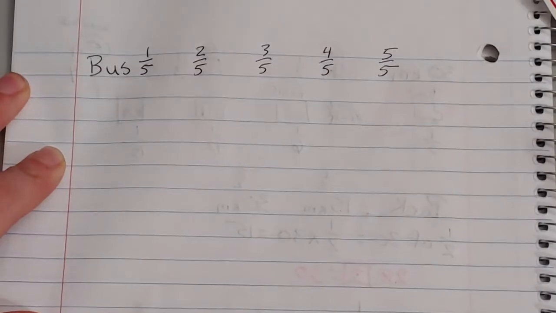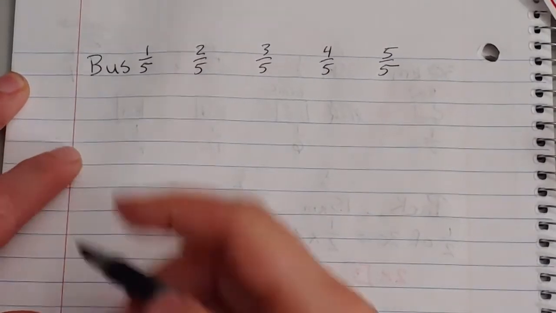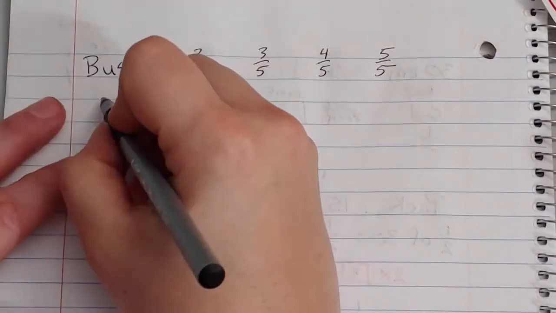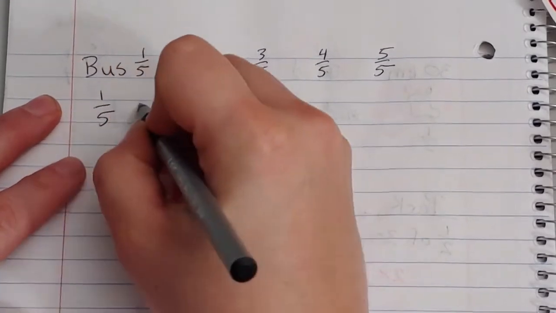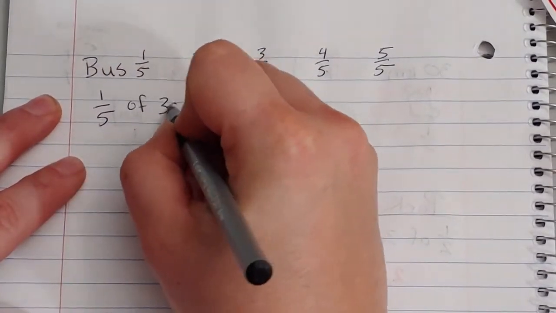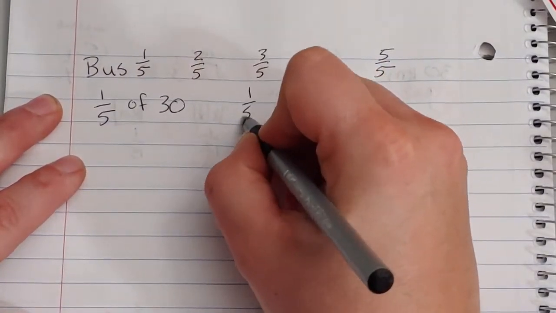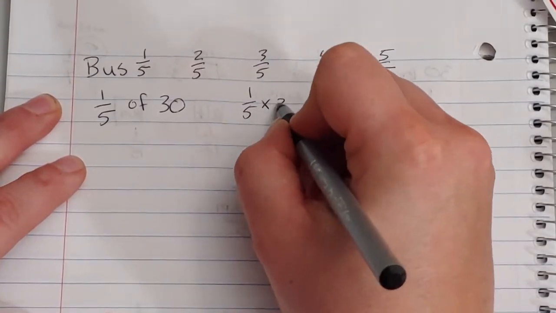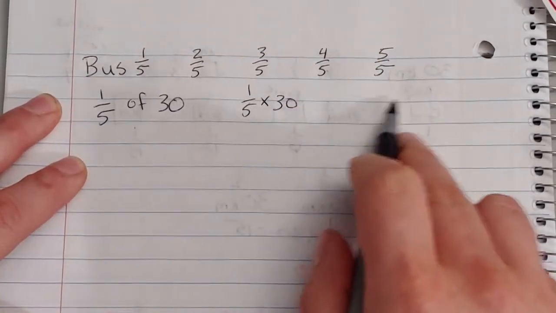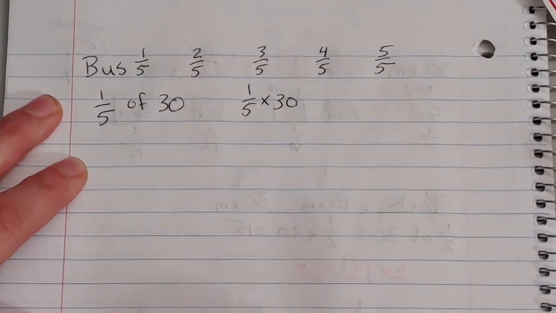There we go. What we're trying to solve is what is 1/5 of 30. 1/5 groups of 30, because each one of these. Pause and solve.